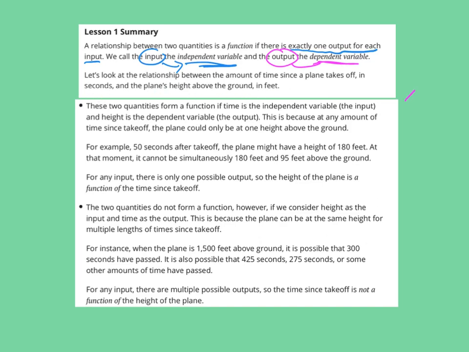Now think about that. When the plane first takes off, the plane is looking to get to cruising height, and then it sort of stays at that point. But in the first few seconds since the plane takes off, if you've ever flown, you're really leaned back, right? So these two quantities form a function, where time is the independent variable and the height is the dependent variable or the output. And this is because any amount of time since the plane takes off can be only one height at any given moment. So it can't be at two different heights at the same time. That's why it's a function. It will only have exactly one output for each input.